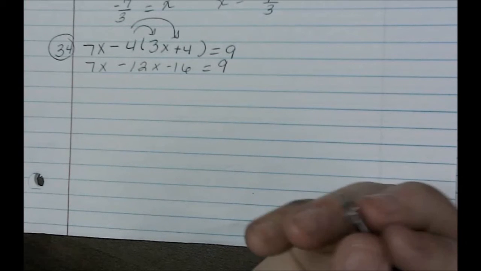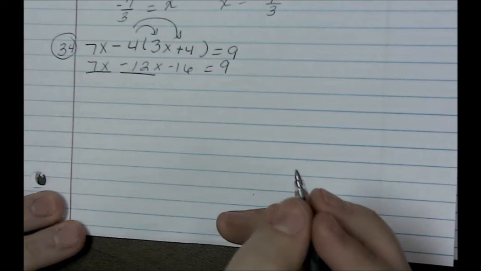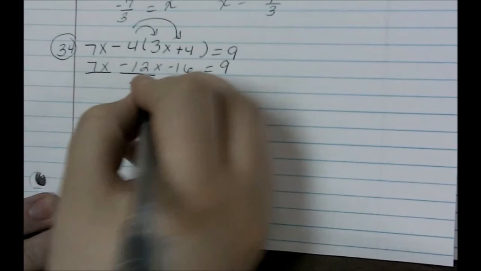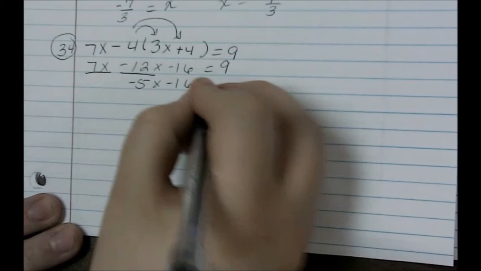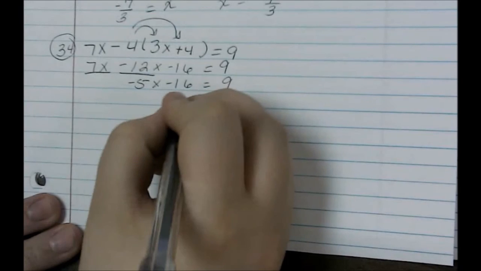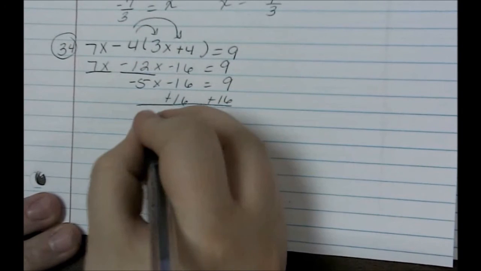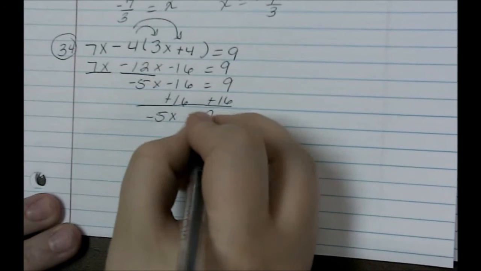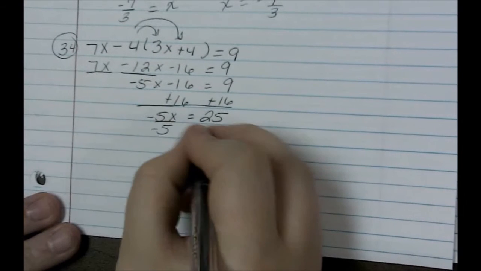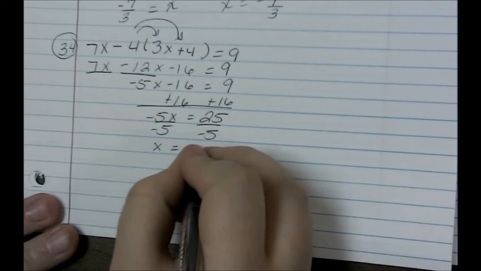Now you combine your like terms. 7x minus 12x is negative 5x. Bring down everything else. Now we add 16 to both sides to get negative 5x equals 25. And then you divide both sides by that negative 5. X equals negative 5.